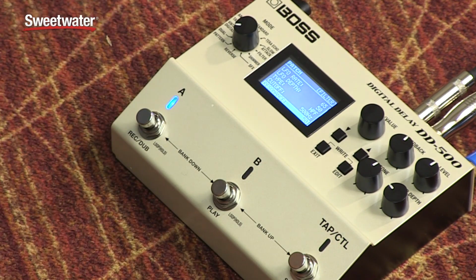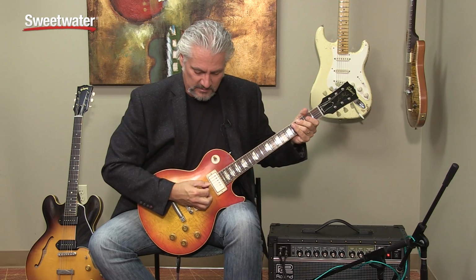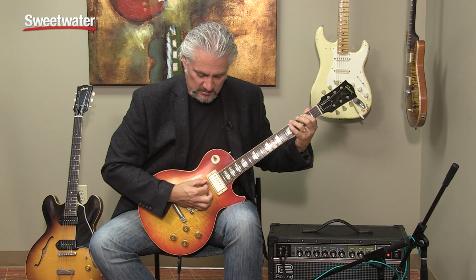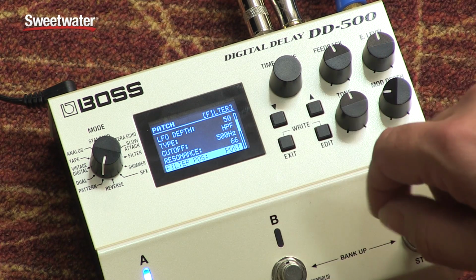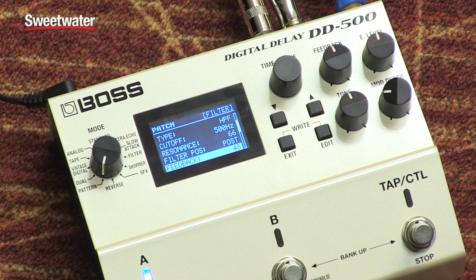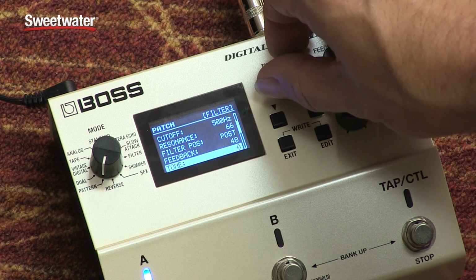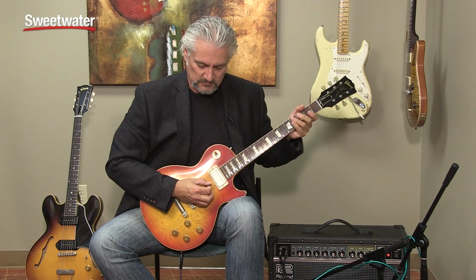Let's turn the resonance up. The resonance is going to make that filter cutoff frequency sound even stronger. So we'll increase that. That gives us a more intense effect. Filter position is post, that's fine. Feedback is fine, that's going to affect where our number of repeats are. And let's turn the tone control down just a little bit, make it a little bit darker sounding.